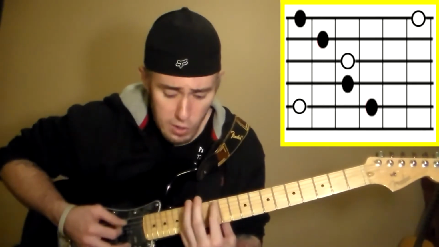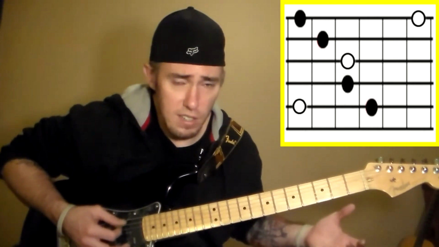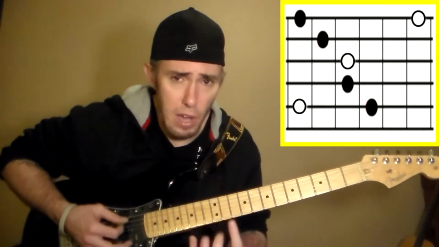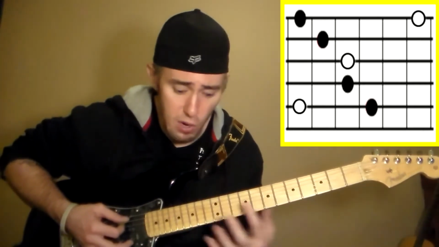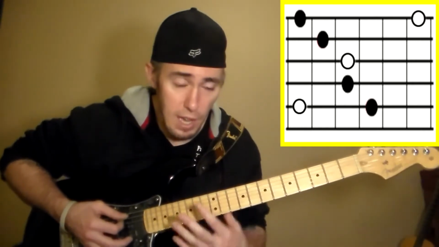Okay, now you don't always have to do arpeggios in that order. Usually you hear this kind of stuff done in metal when they're sweeping, but you don't have to play the arpeggios in this order. This is just a framework, okay?